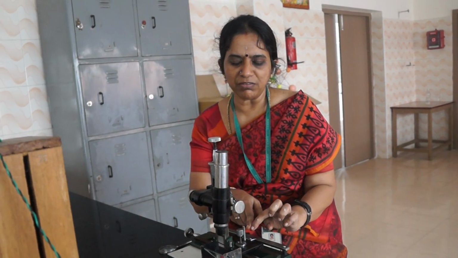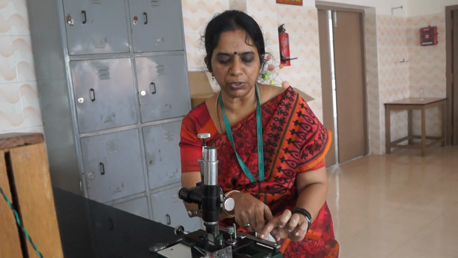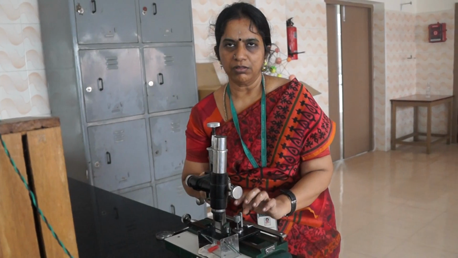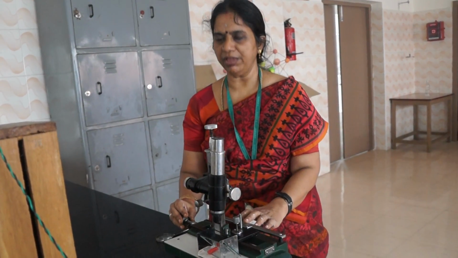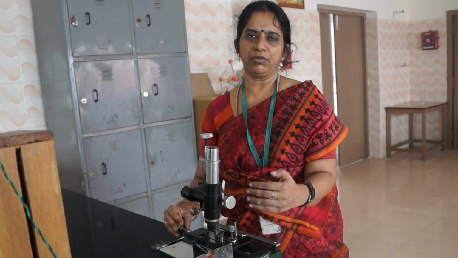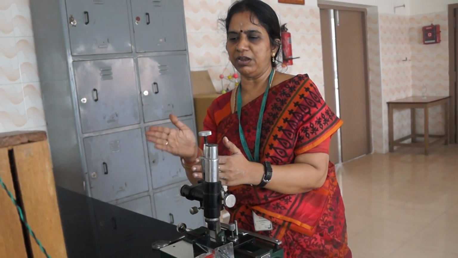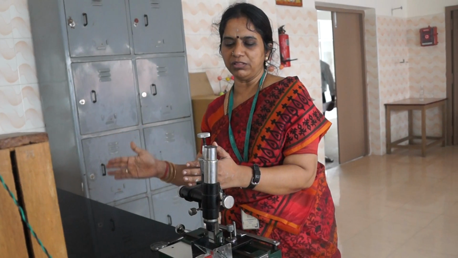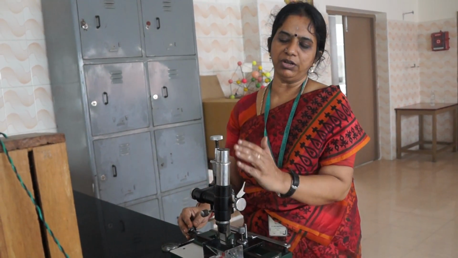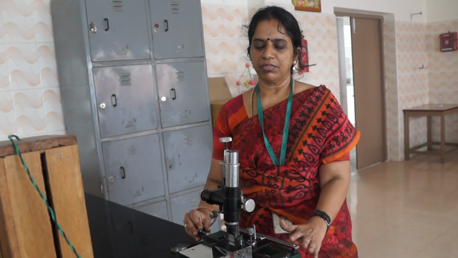Again for the n plus 5th fringe, the reading should be noted down in the horizontal scale. In the similar way, you need to take the reading up to n plus 15. After n plus 5, n plus 10, n plus 15, 20, 25, 30, 35, 40, 45, 50. Up to 50, you need to note down the reading.